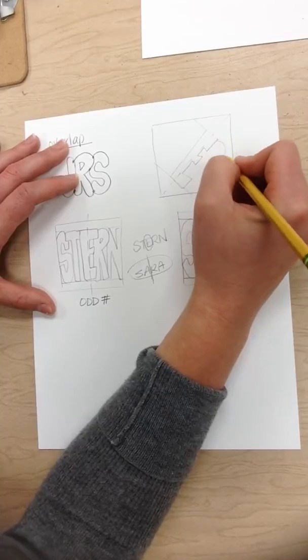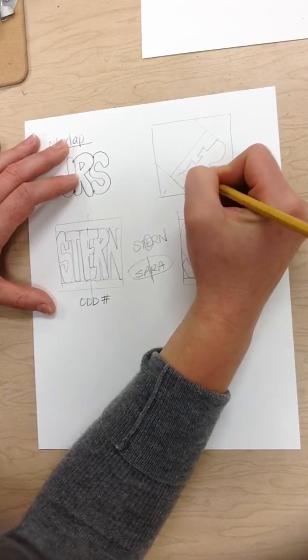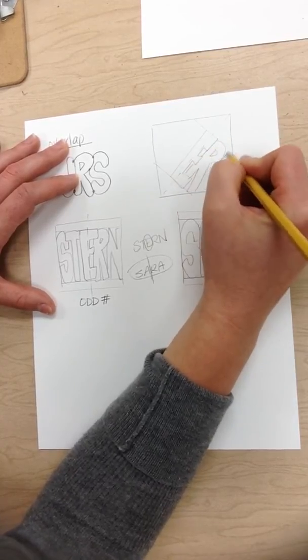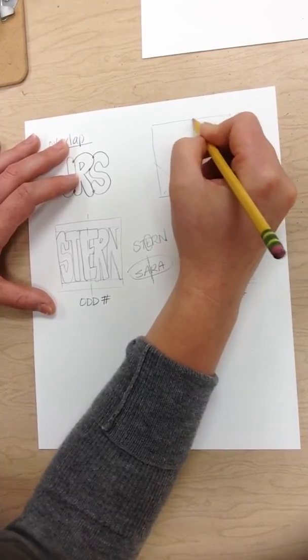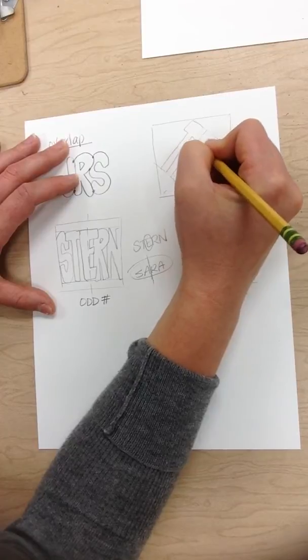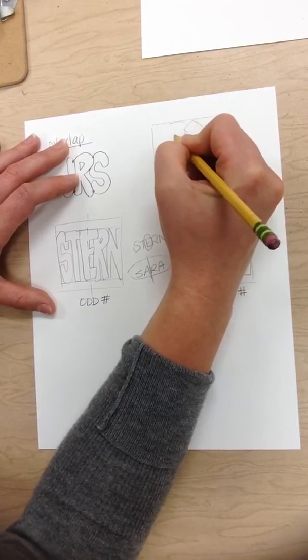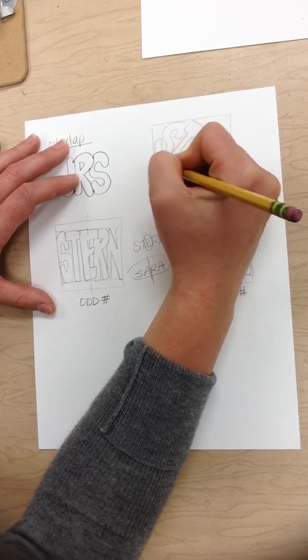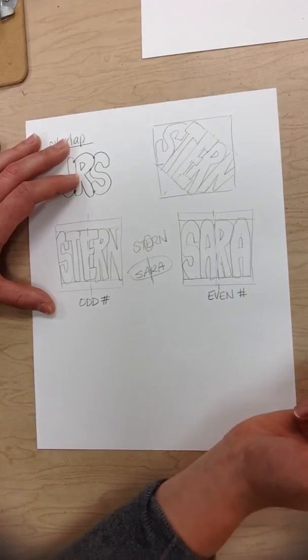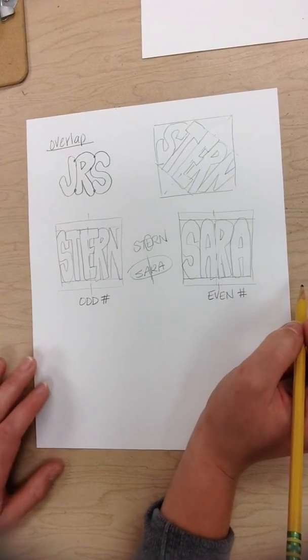Then go to my R. Then a T. So these guidelines can help us do a lot of different things. And depending on what we need, we can change them to fit. So now my name's going diagonally within that box.